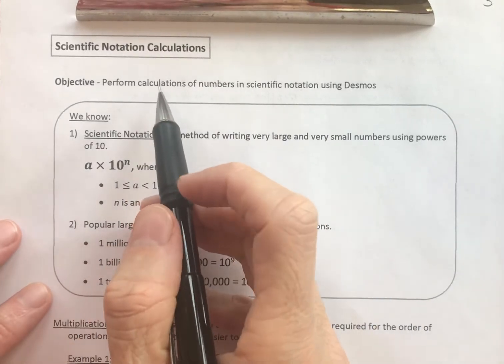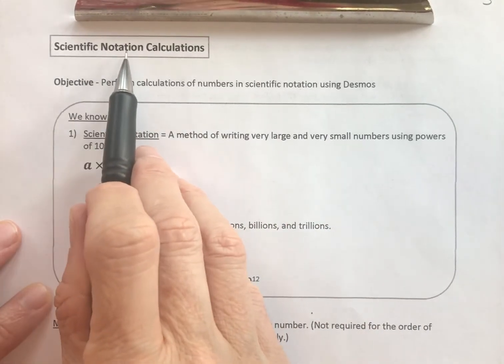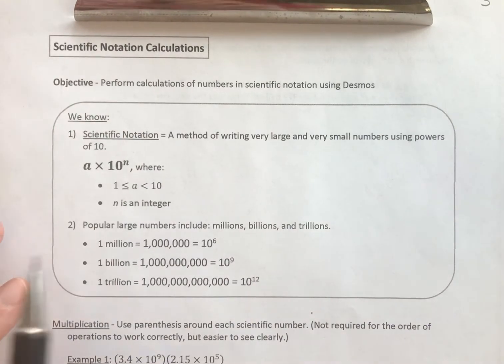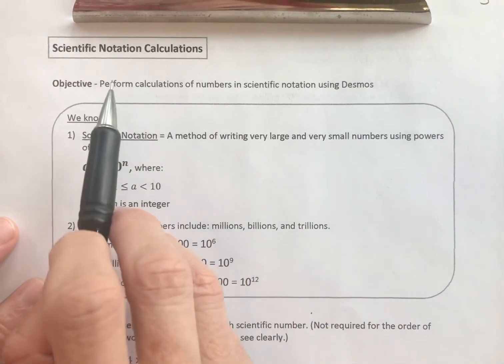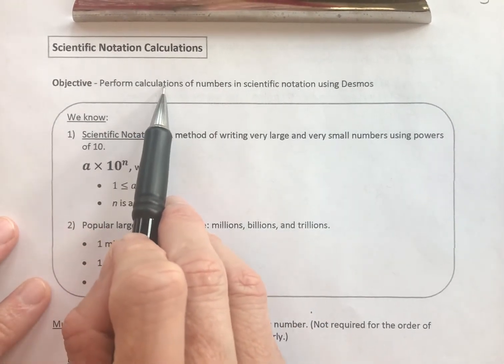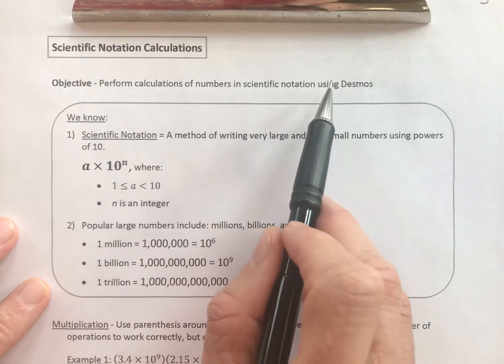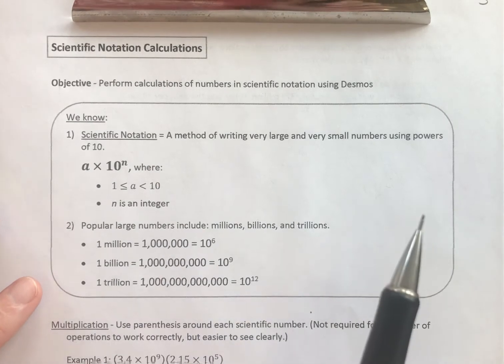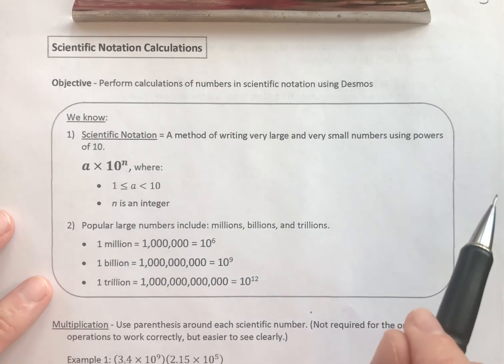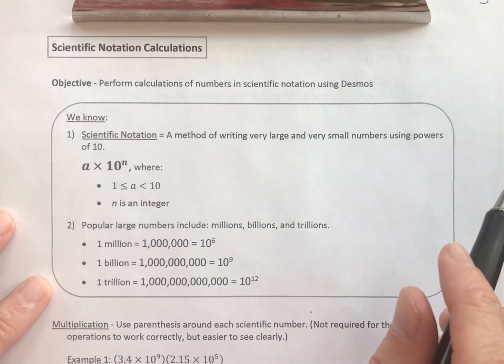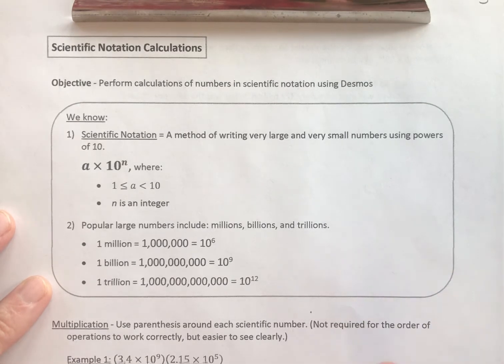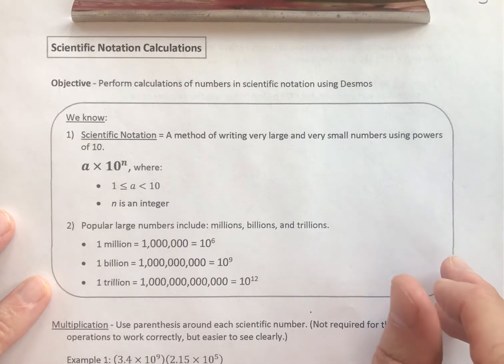In this video, we're going to talk about scientific notation calculations. Specifically, our objective: perform calculations of numbers that are in scientific notation, and we're going to use Desmos to do that. As I mentioned in the previous video, scientific notation is used to prevent us from losing zeros.